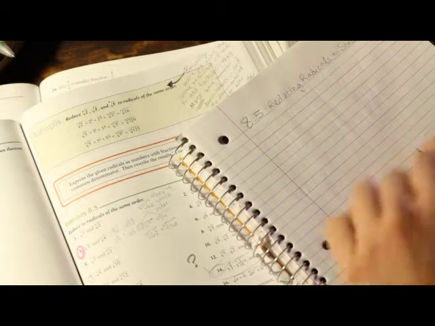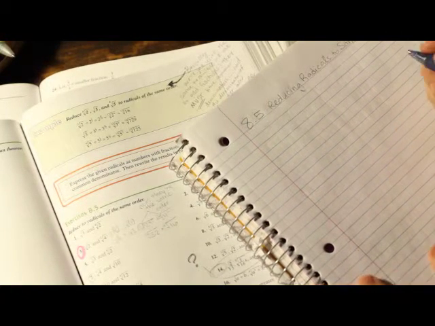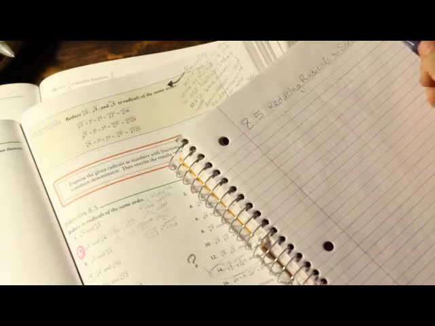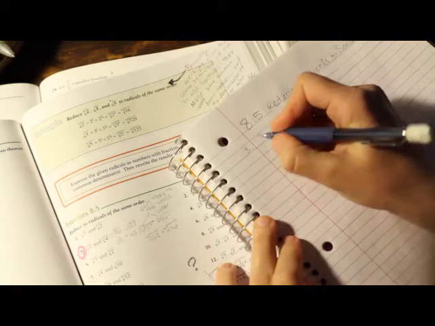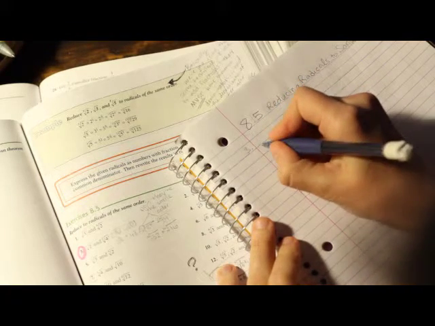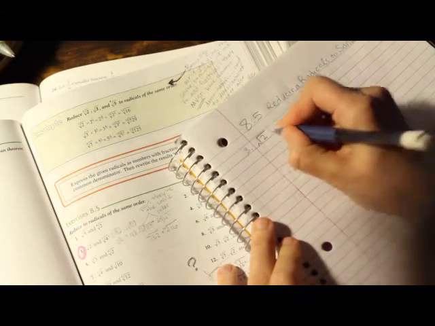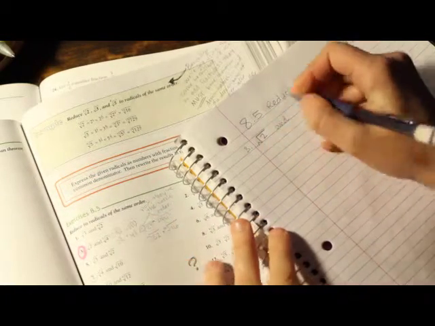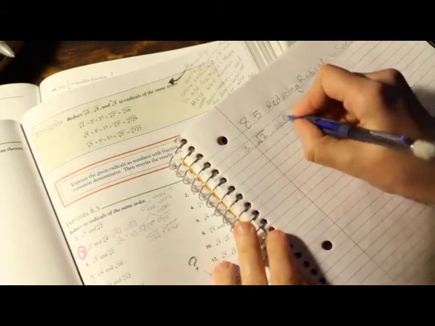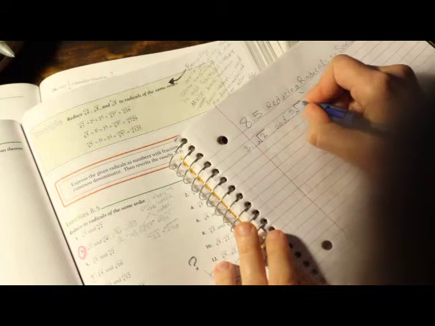Okay, in section 8.5, we are going to be reducing radicals to the same order. I'm just going to do a couple problems from here just to show you how it's done. Number 3 is the square root of 2, and we're not really adding them or anything, we're just getting them to be the same order. Square root of 2 and the 5th root of 4.